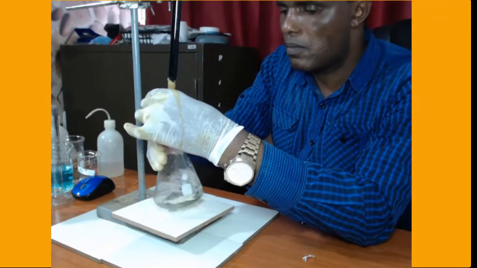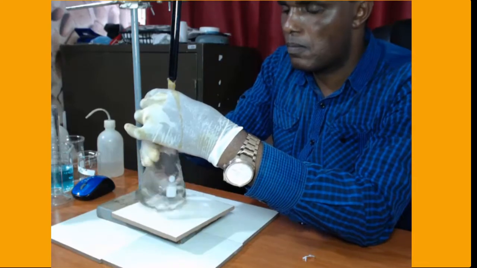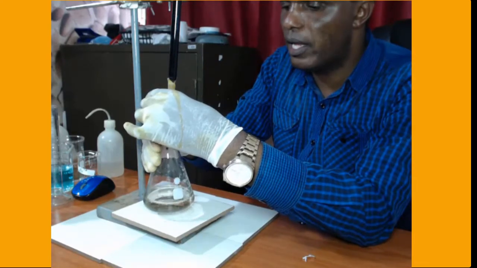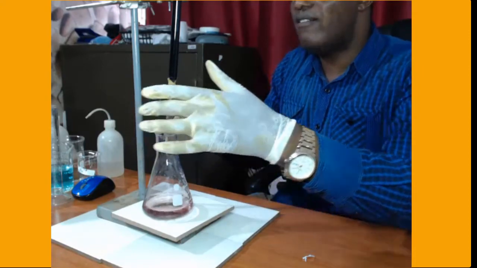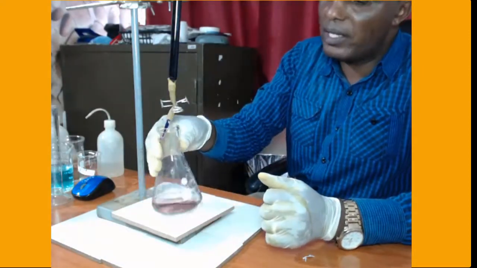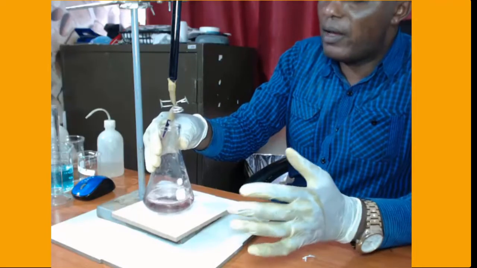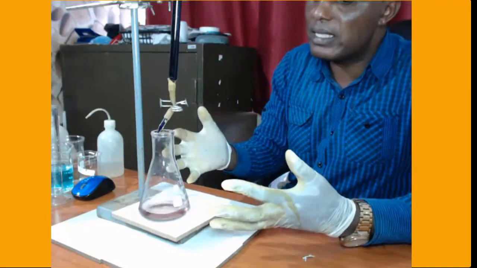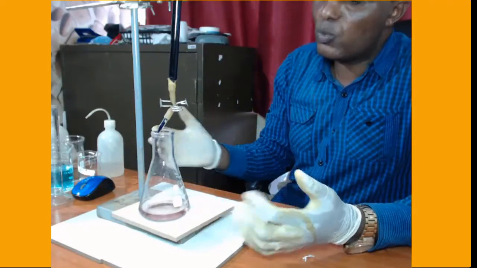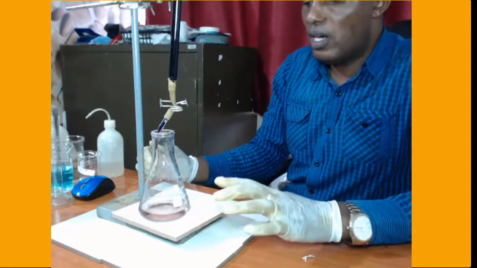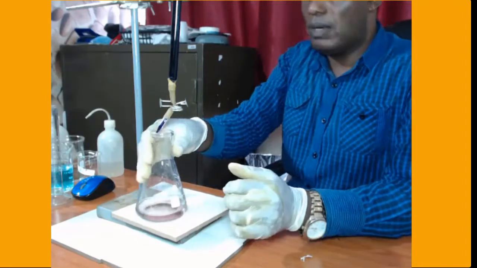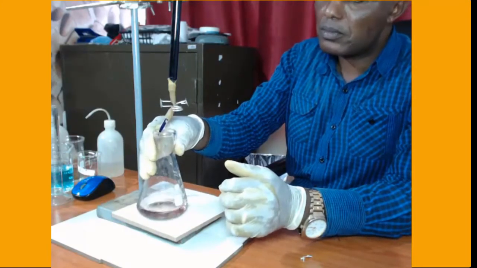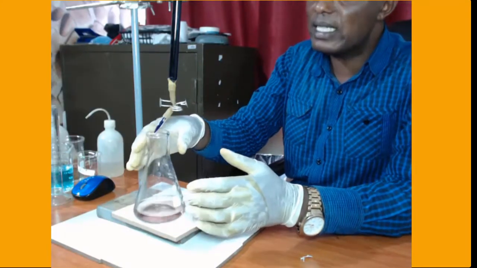We are almost there. Now let's move drop by drop. Oh, we have the purple color. Let us wait to see whether we are supposed to get a permanent purple color. Let's wait for a few seconds and see whether it is going to change. But it seems that the color is permanent. So we have the end point, or the point of equivalence.